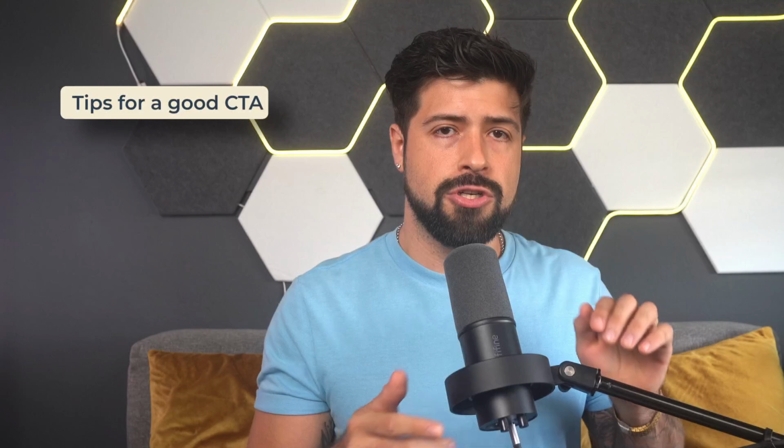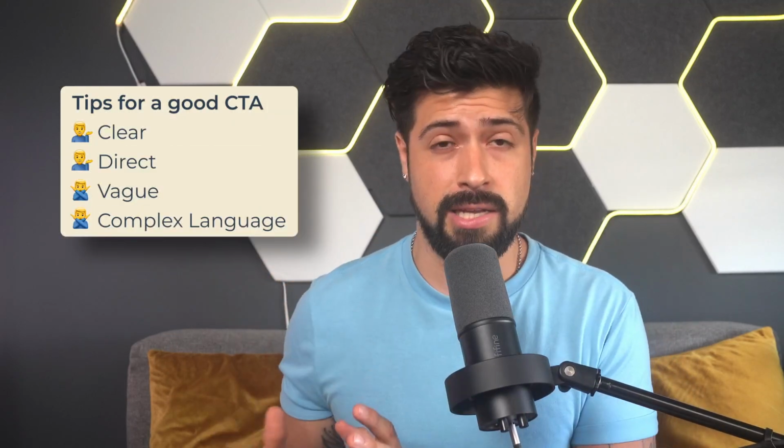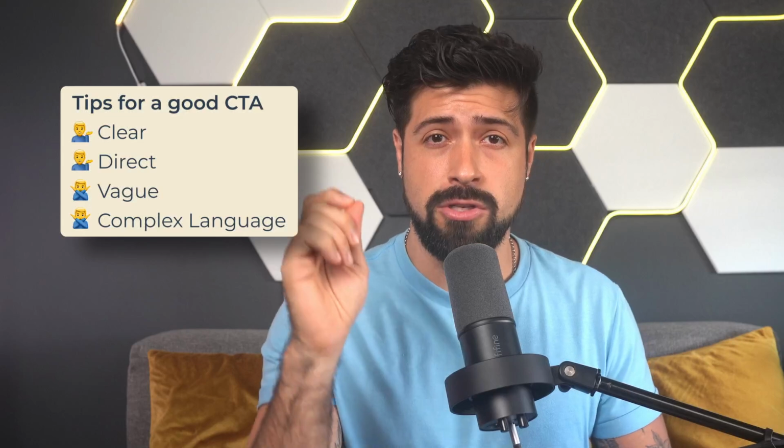But what makes a good call to action? Well, a call to action should be clear and direct. It shouldn't be vague. It shouldn't use complex language. It should be using very powerful and strong language. Words such as "now" are very important to be putting in there. So you need to think of your call to action as the bridge from the free value to them actually paying you and hiring you.